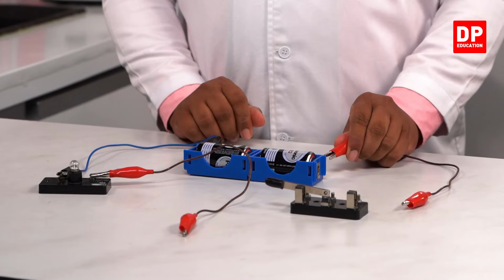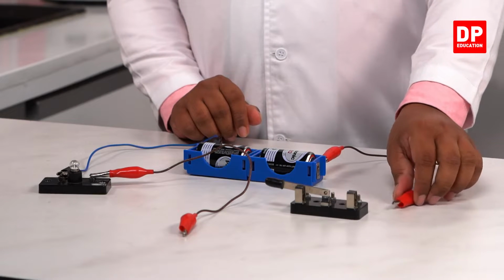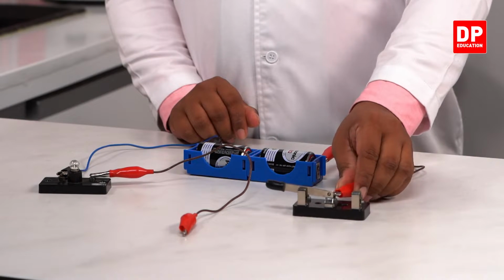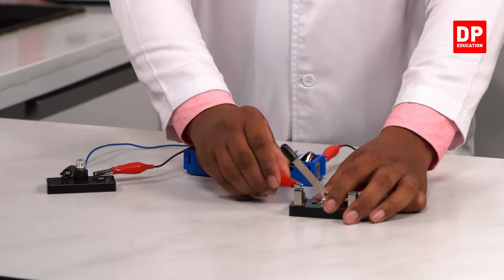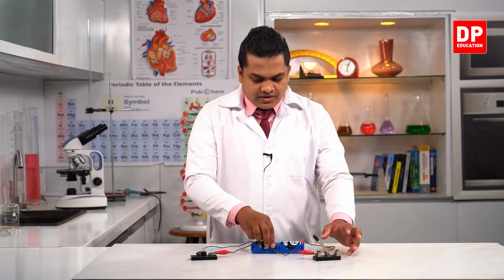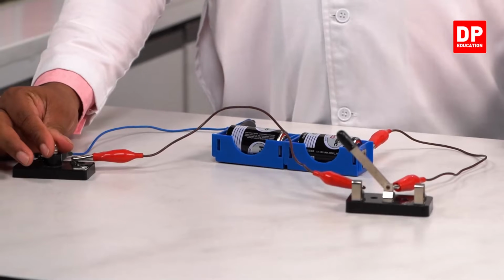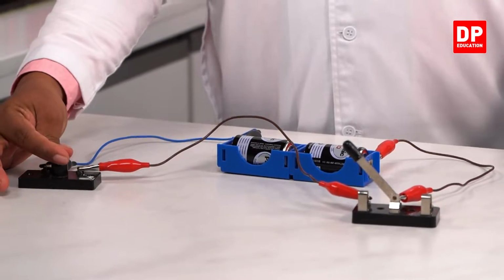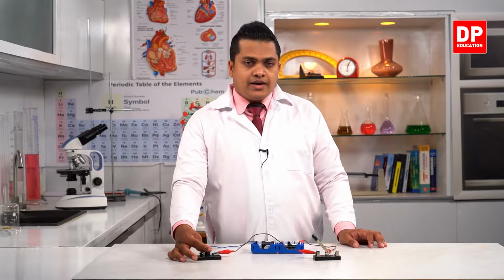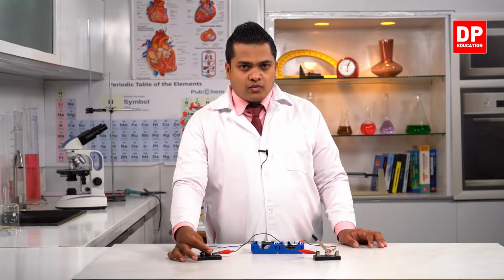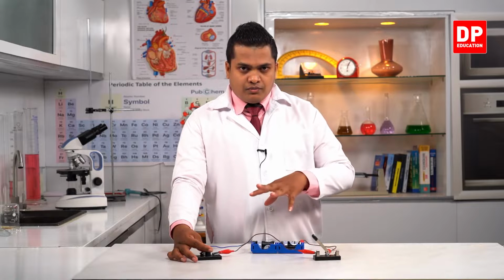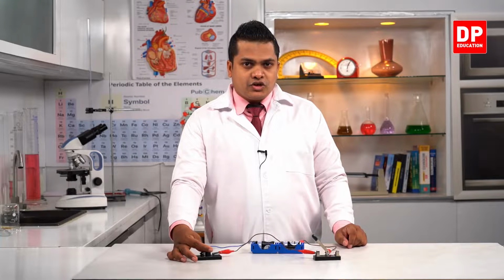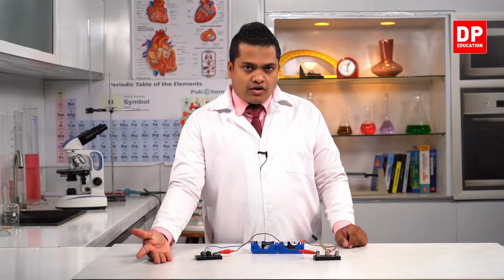Here, the positive terminal and the switch. So I'm going to lift the handle and connect it like this. First of all, I'm going to check the initial temperature. My dear children, when I touch this, I can't feel any temperature. It's at room temperature, not hot. We'll assume that it is at room temperature, 27 degrees Celsius. So it's not hot at all.